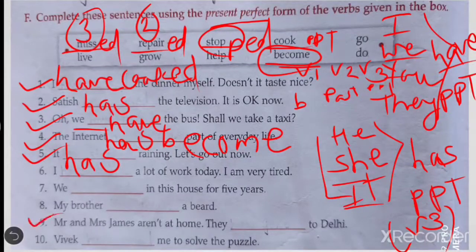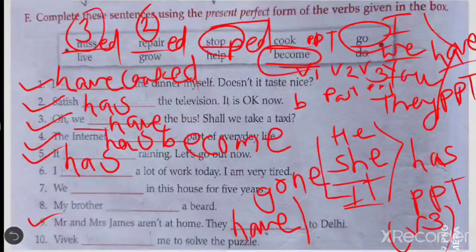Now look at number 9. Mr. and Mrs. James aren't at home. They. With they, have. They have. Now go. Go, went and gone. They have gone to Delhi. Go is the base form of verb. Went is the past form of verb. And gone is the past participle form of verb. Now students, try to do these 4 blanks yourself. And if you still have any doubts, you can write in the comment box.